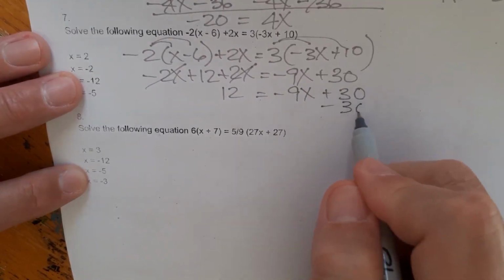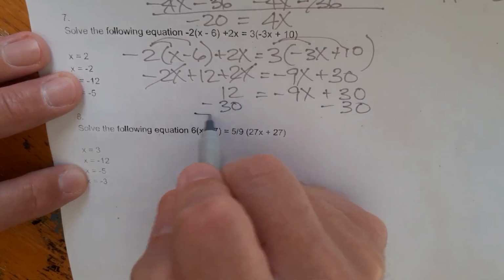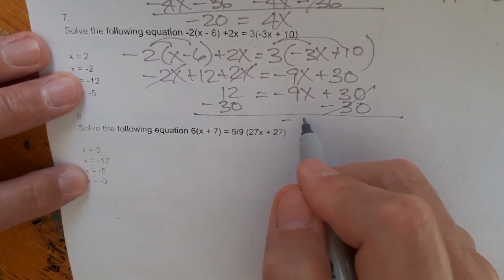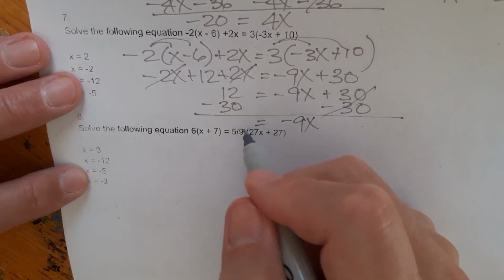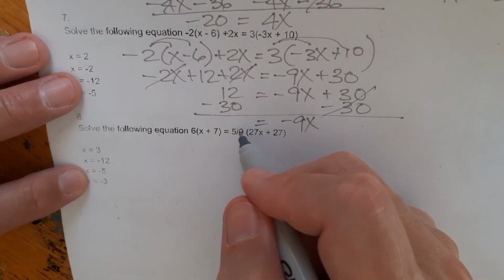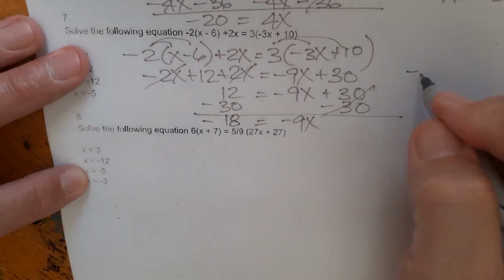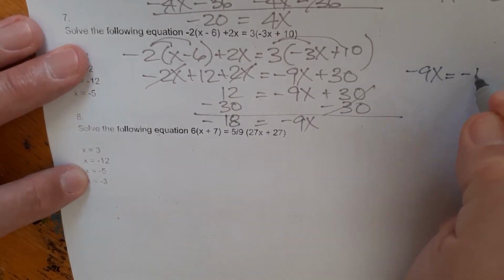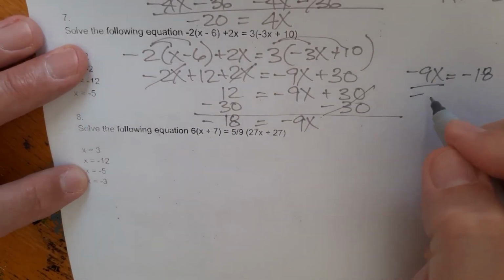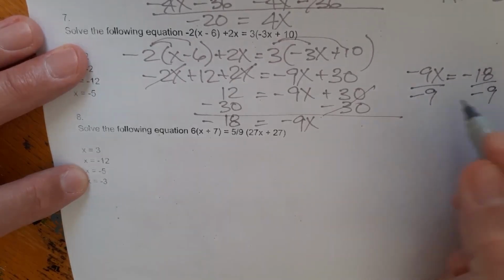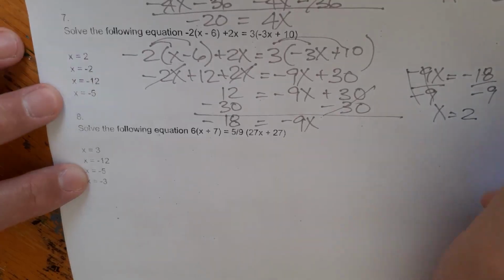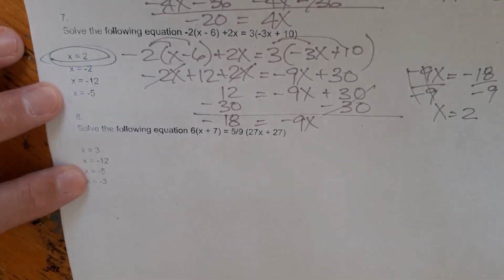Let's subtract 30 from both sides. Gone. Negative 9x equals, so it's like a negative 18 here. So negative 9x equals negative 18. So looks like what we got. Divide both sides by negative 9, and x equals a positive 2. Right?